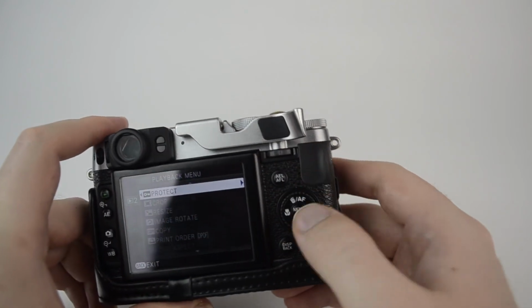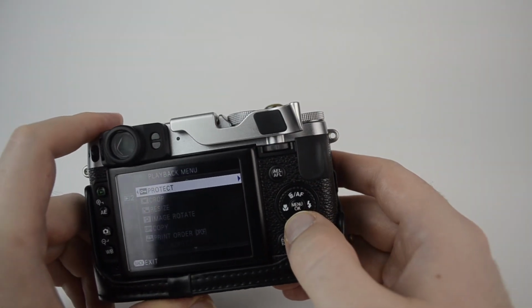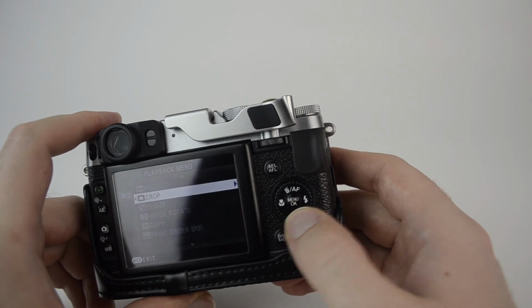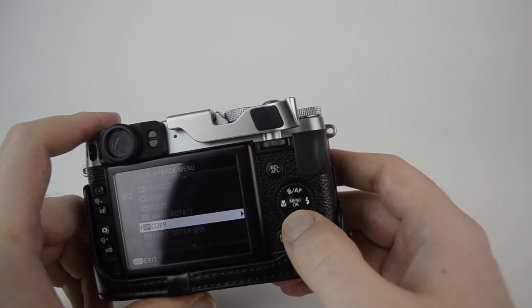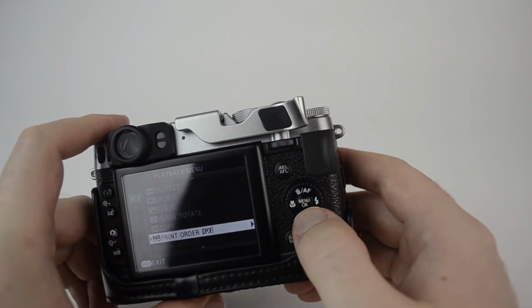Here, if you want to protect images, you can make sure that they're not erased if the card is formatted in camera by going through here. Cropping, resizing, rotating, copying, or print orders if you do that kind of thing.